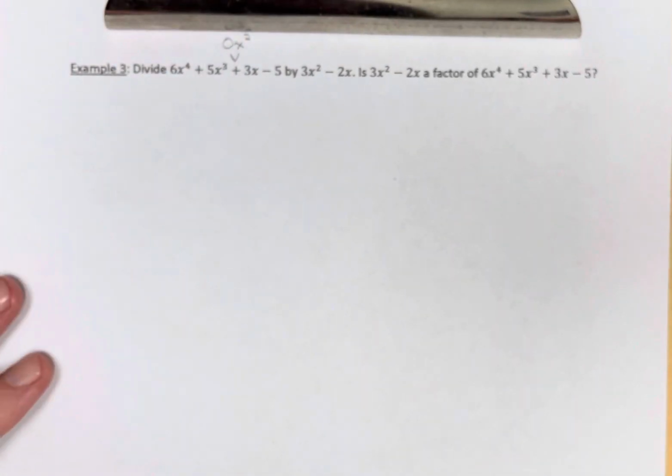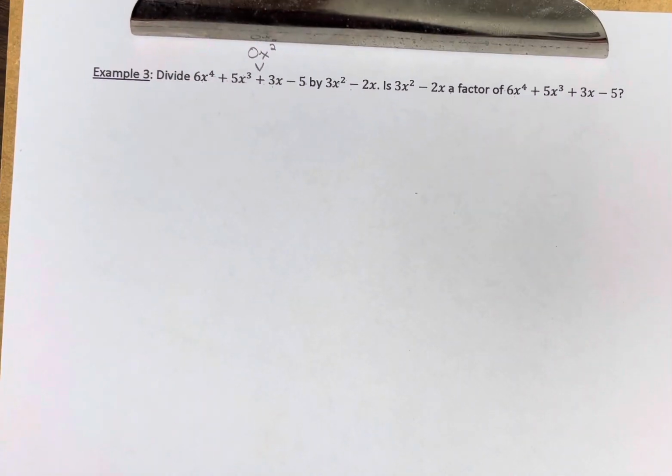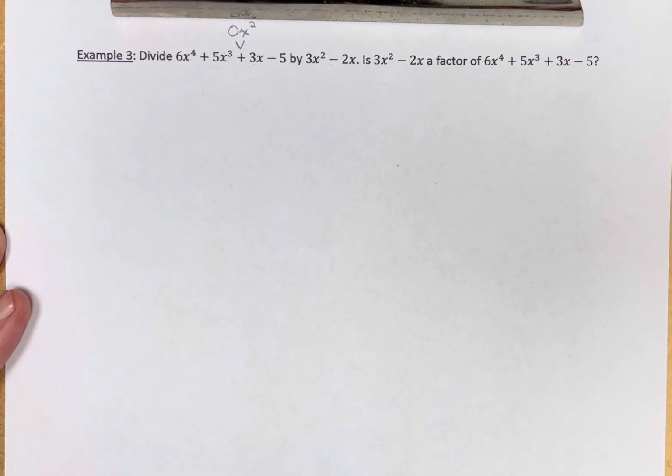All right, looks like maybe I need to get my paper figured out here so it's clear. Sorry about that. Looks like I've lost some clarity. There we go. I think I'm back.